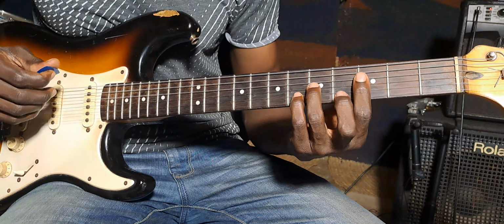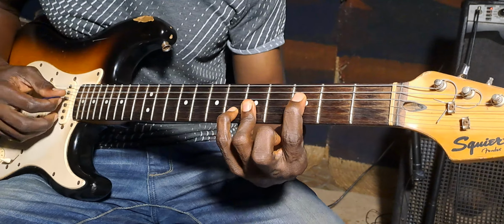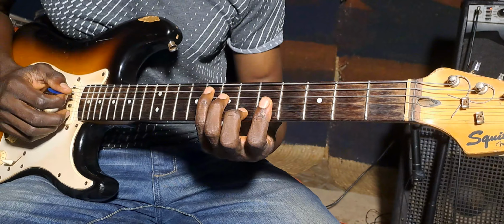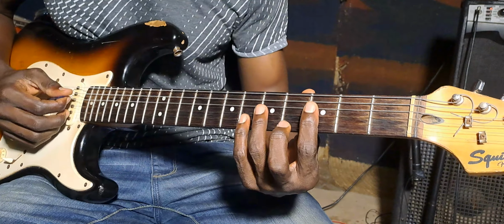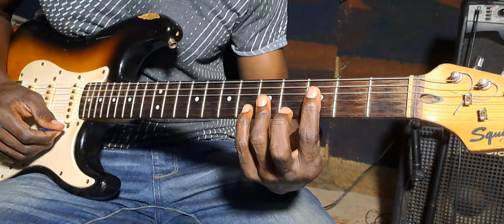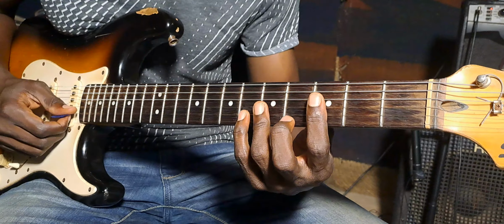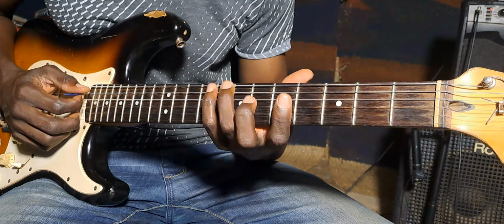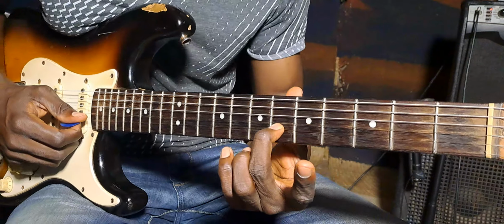Let's use this position, the D shape. In part one, we have this. We will come to it and go to the D shape so that we will not get lost. Do, that's F. Either major or minor we are playing, the only thing you have to keep in mind is the do note, the root.